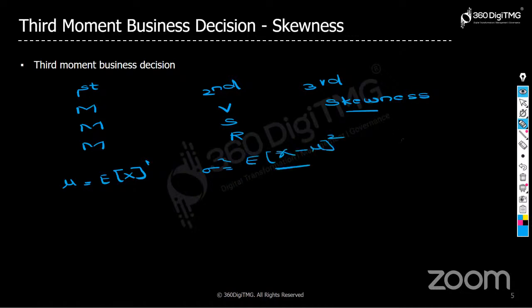Squared differences we have told, right? So this is nothing but the second moment. Coming to the third, we have the expected value of X, which is capital X, X minus mu divided by sigma whole cube. This is the formula for skewness.